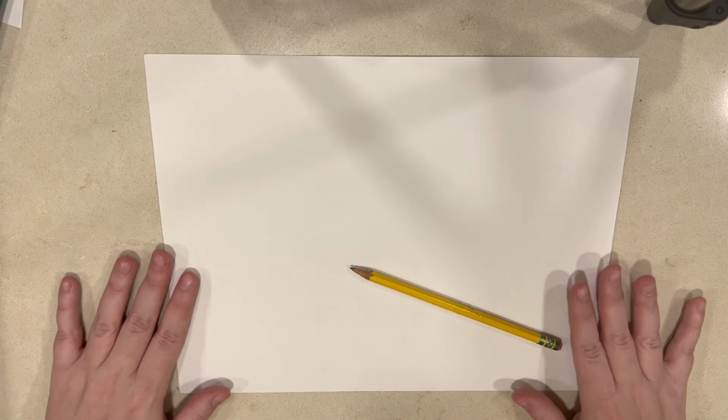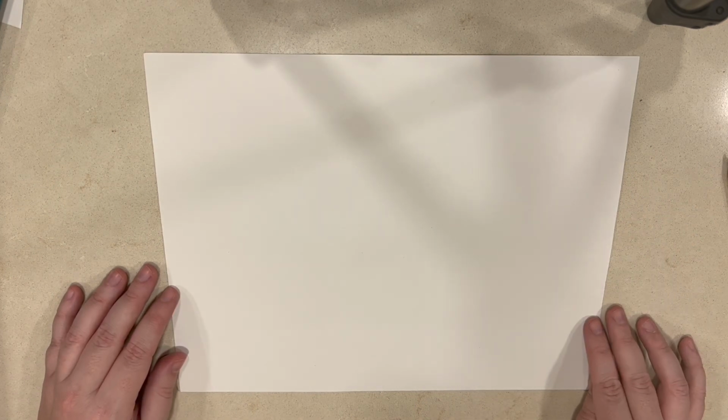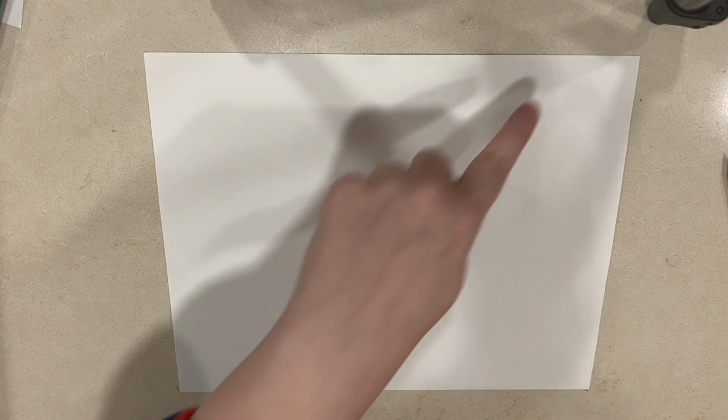So we're gonna go ahead and get started, but what I notice right now is that the paper I have is a rectangle. I've got two shorter sides and two longer sides. To create something with radial symmetry, it's gonna be a lot easier if I work with a square piece of paper. So I'm gonna have you follow along with me, and we'll look at how we can take this rectangle and turn it into a square.